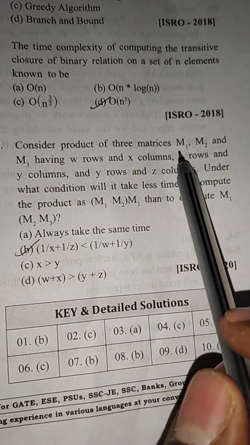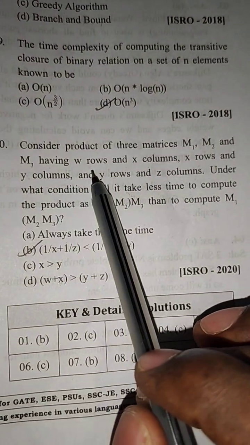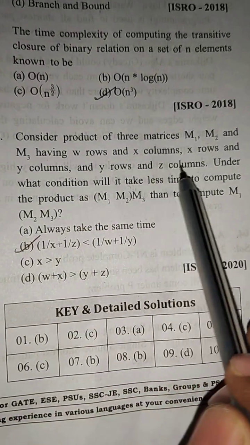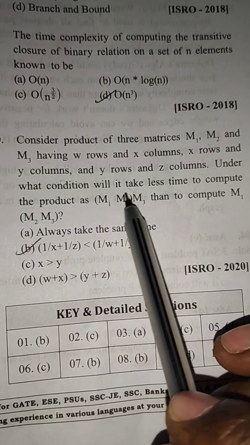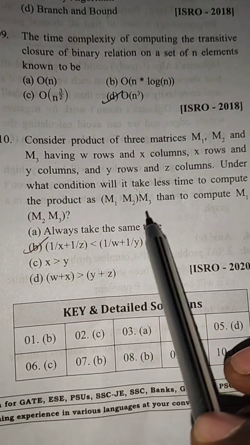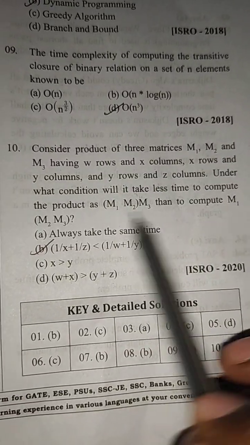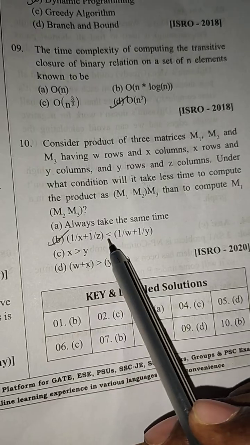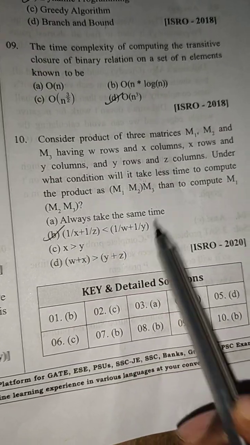10th one. Consider the product of three matrices m1, m2 and m3 having w rows and x columns, x rows and y columns, and y rows and z columns. Under what condition will it take less time to compute the product as m1 (m2 m3) than to compute (m1 m2) m3? 1 by x plus 1 by z less than 1 by w plus 1 by y.